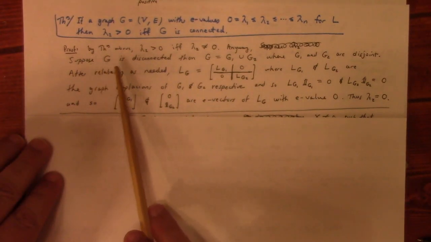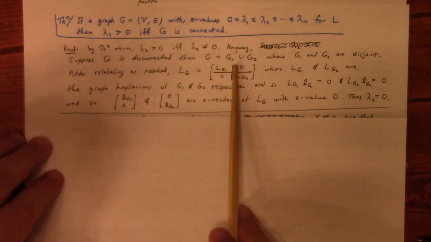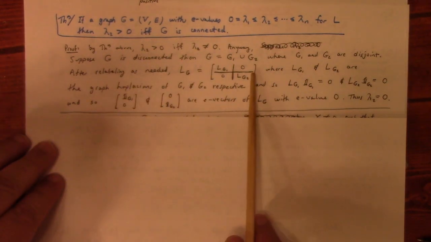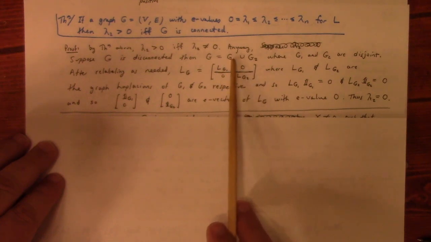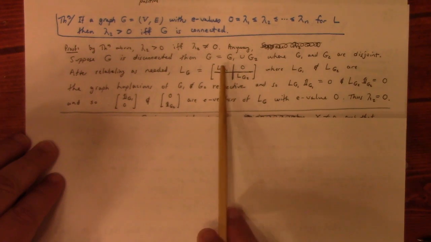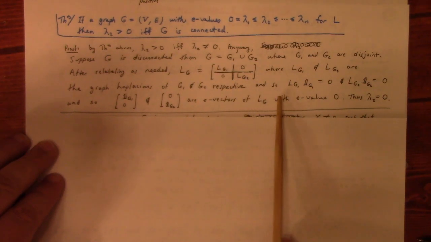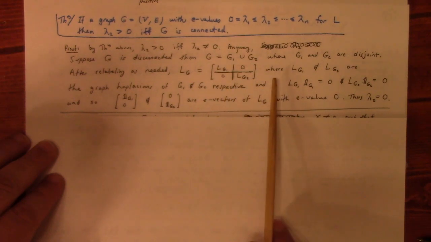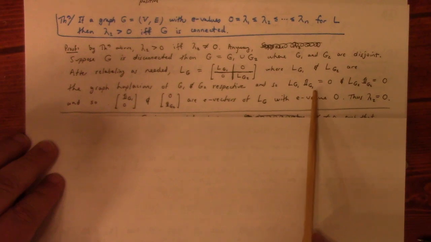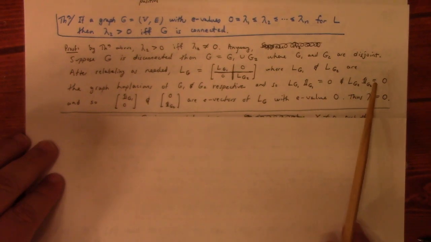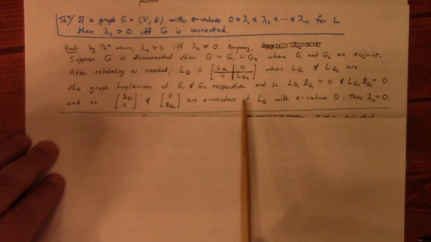So suppose G is disconnected. That means it can be written as the union of two disconnected disjoint graphs. And after relabeling as needed, we can make the graph Laplacian look like this, because there are no edges connecting the vertices in G1 and G2 respectively. But on the other hand, since these are graph Laplacians, thinking of the disconnected components separately as their own graphs, we know that there's a 1 vector as big as G1 and a 1 vector as big as G2, which are null vectors for those graph Laplacians, subgraph Laplacians if you like.